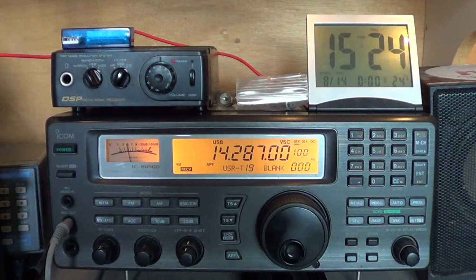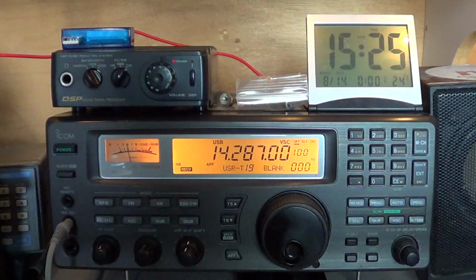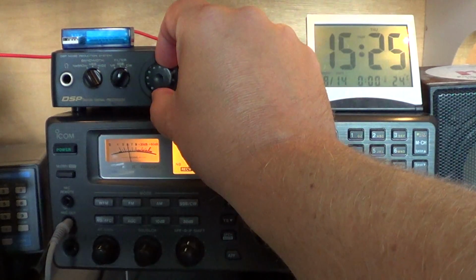Calling CQ, Kilo Bravo 3 November Zulu Uniform, calling CQ, calling CQ.